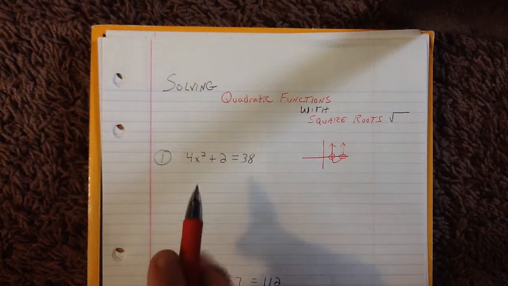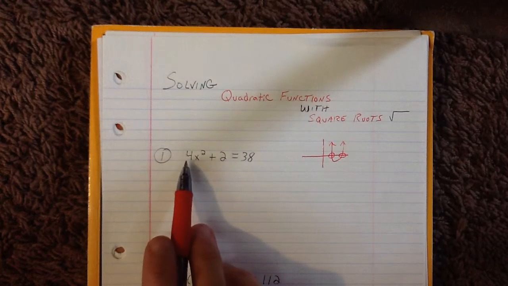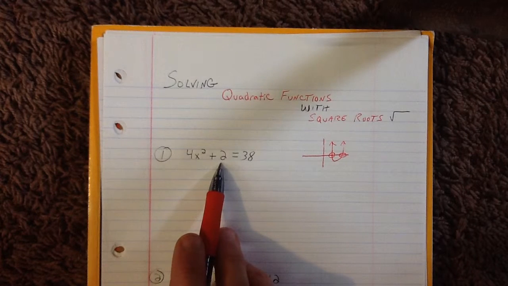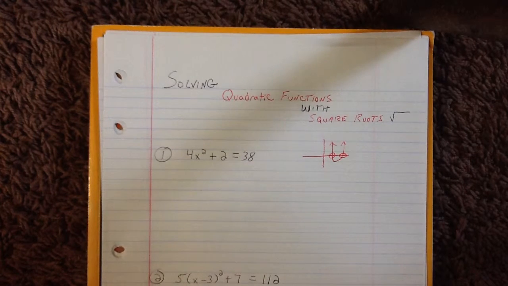Whenever you have a quadratic function that has no b value, you can see the a value in front of x squared and you can see the c value, but no b value. There's no x to the first power. Square roots is the fastest way to go about this.